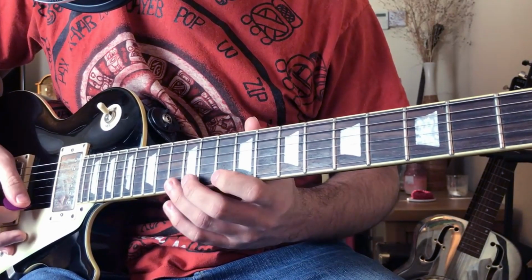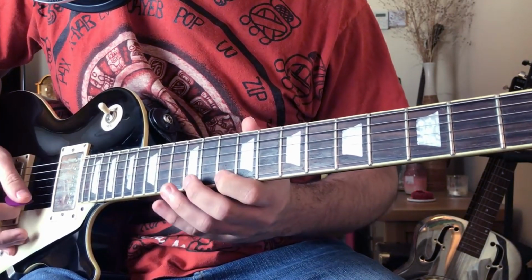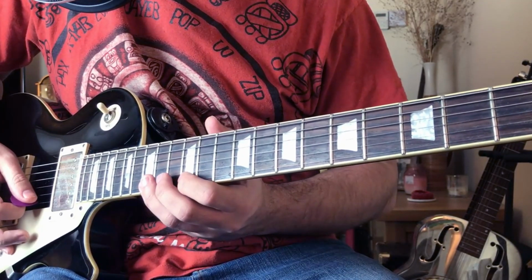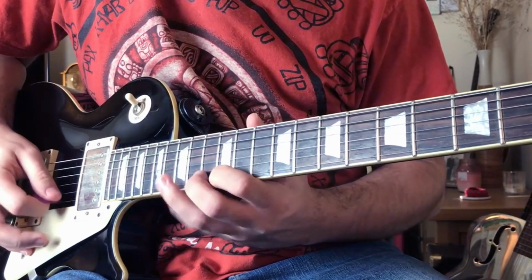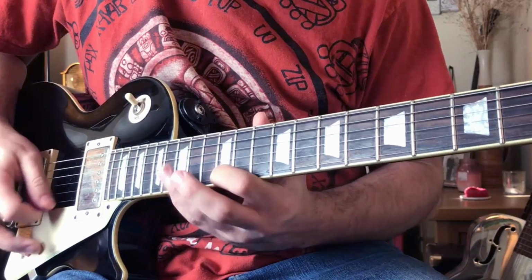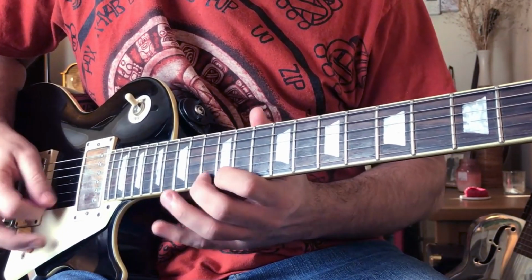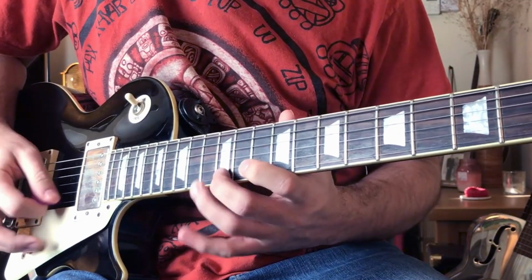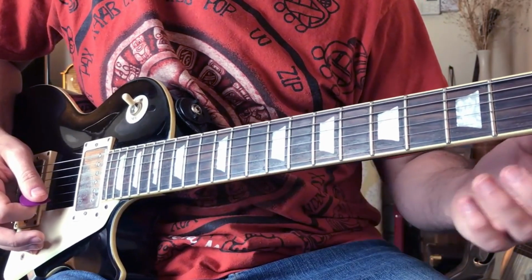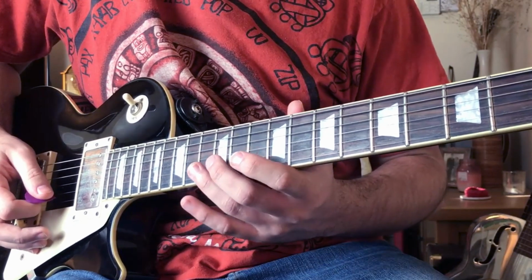Now get into grips with this particular phrase here. You can just go back and forward between those 2 patterns if you like. You don't have to do it too fast, just get to grips with it. Because when you're learning this lick, you want to be playing it pretty slowly anyway to start off with.